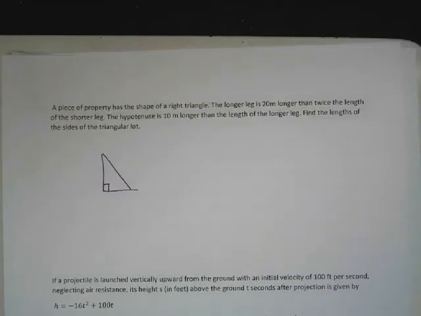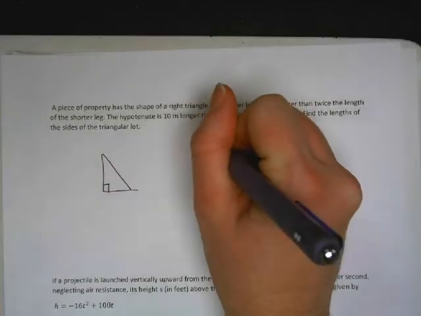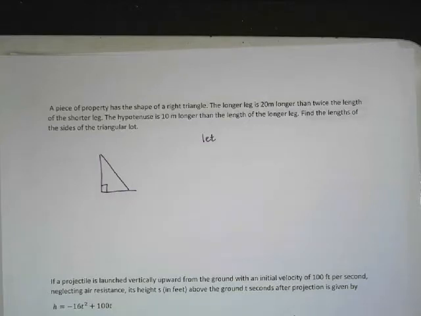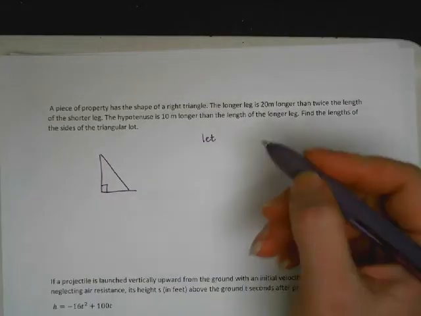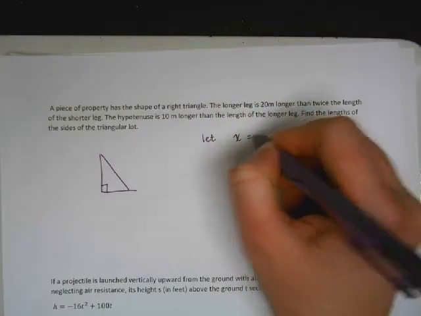All right, so which one do I need to assign? So we're only going to assign one variable. Which leg gets to be my variable? The bottom side, right? Should be the short one. So, yeah, the bottom. So let x equal the short leg.